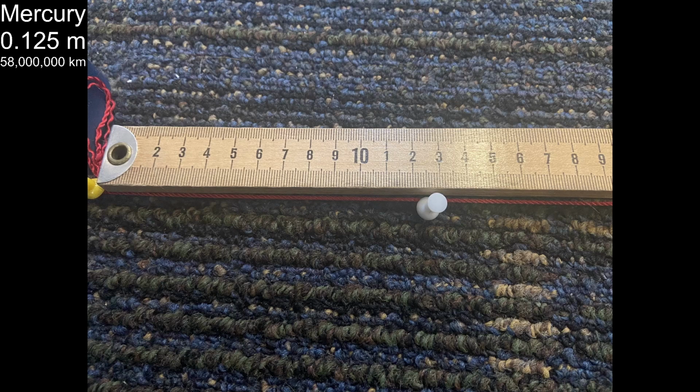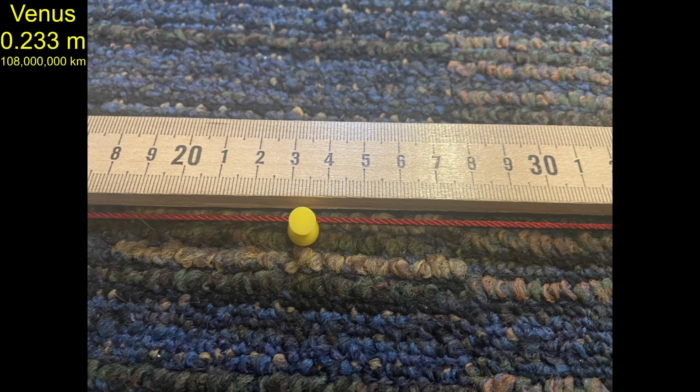Starting with Mercury, we calculated that it would be 0.125 meters away, which equates to its semi-major axis of 58 million kilometers, and you can see here that it's very close to the Sun for this scale. The second planet is Venus, and we calculated that that was 0.233 meters away, and the semi-major axis in reality is 108 million kilometers. So you can see it's a little further away from the Sun in this scale, but still very close.